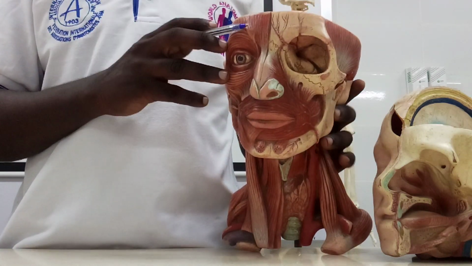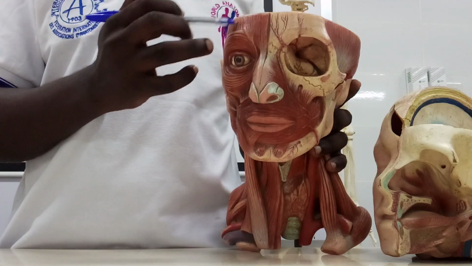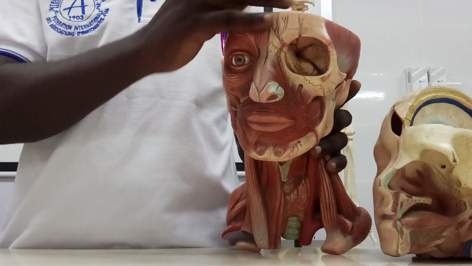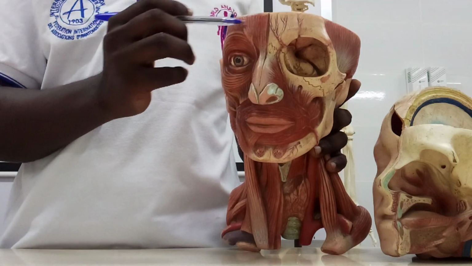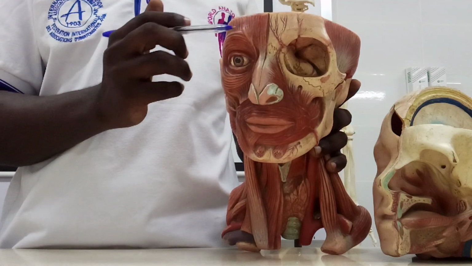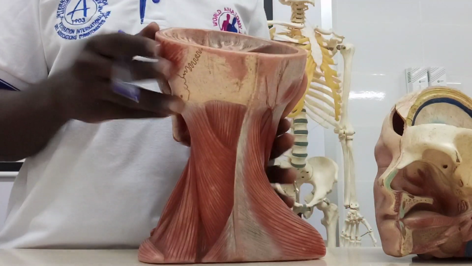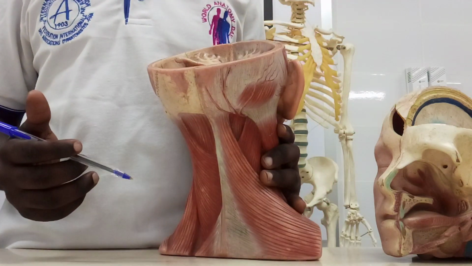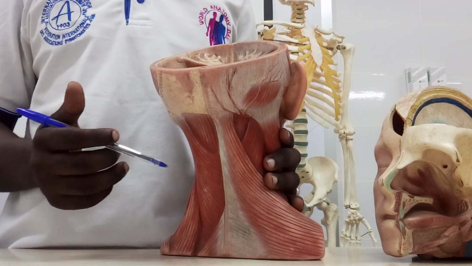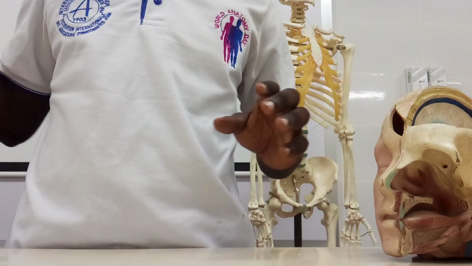Now, what we find is that for elevation of the eyebrow as well as wrinkling of the forehead, it is by the contraction of the frontalis component of the occipitofrontalis muscle. Then for retraction, it is by the occipital belly of the occipitofrontalis muscle. So that's one thing that we find.